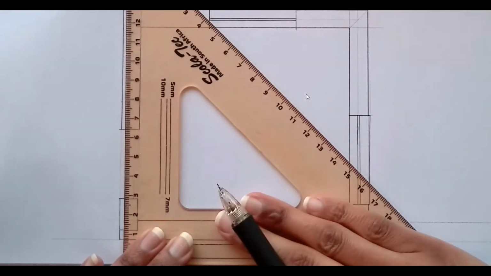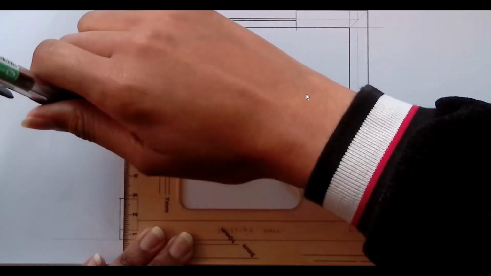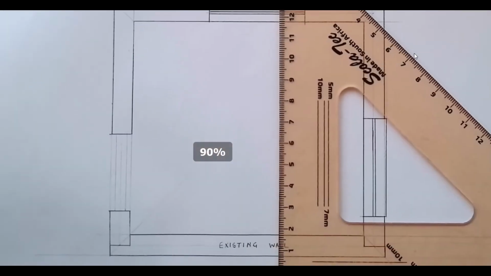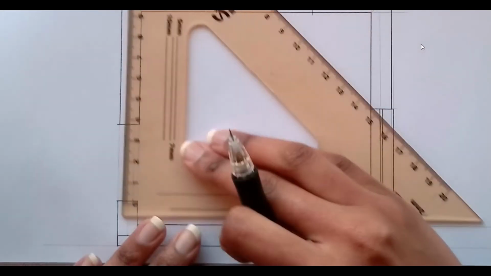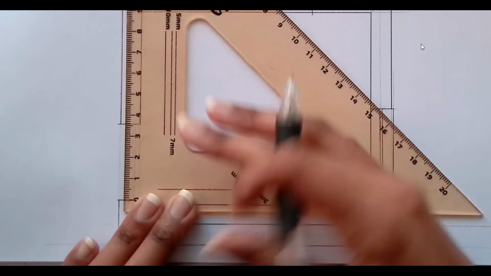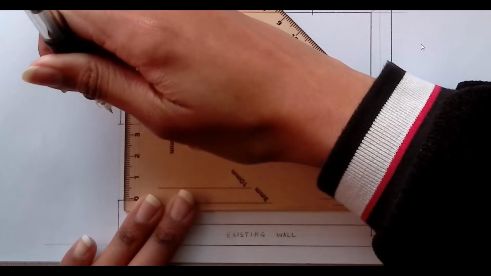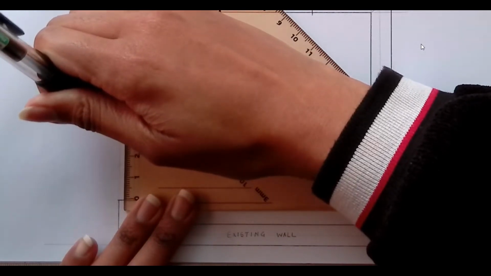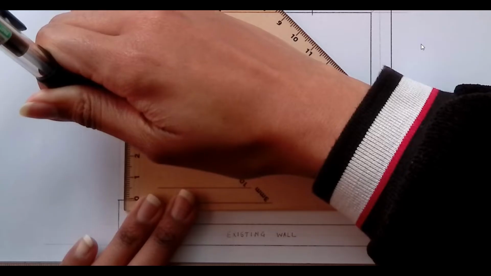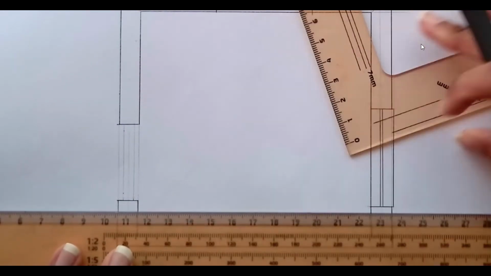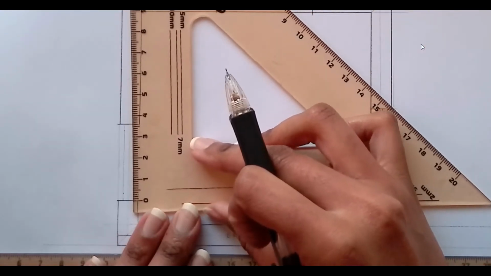So I can just project this to each side like that. Then from here, I'm going to go 3 millimeters out on each side. Then there at the top, I'm going to go out by 2.